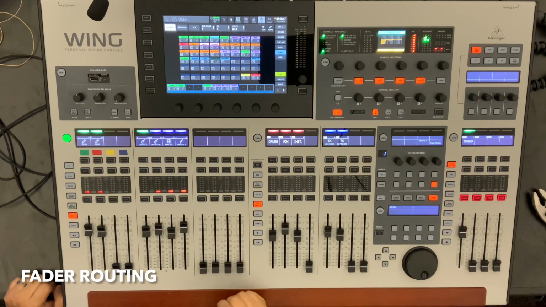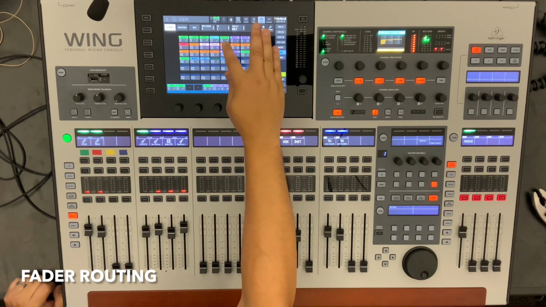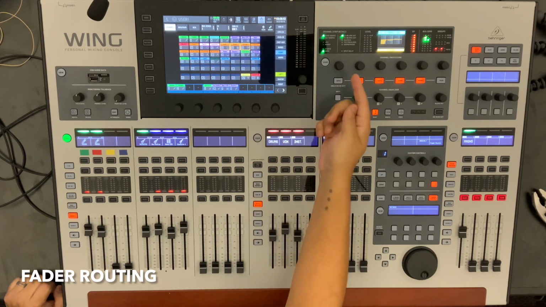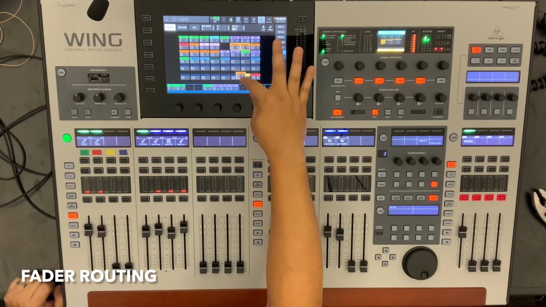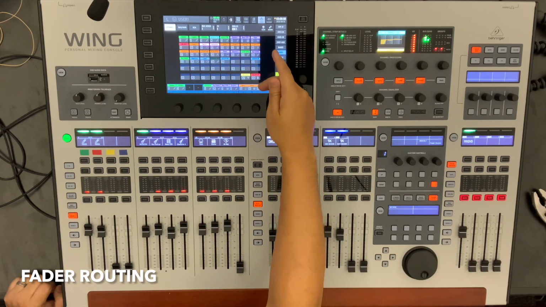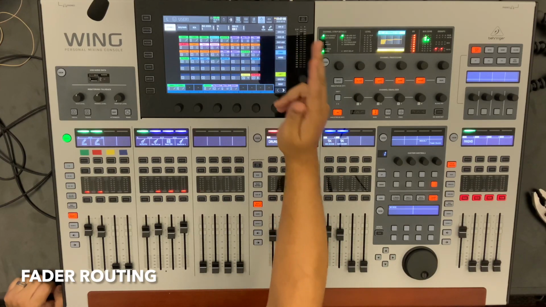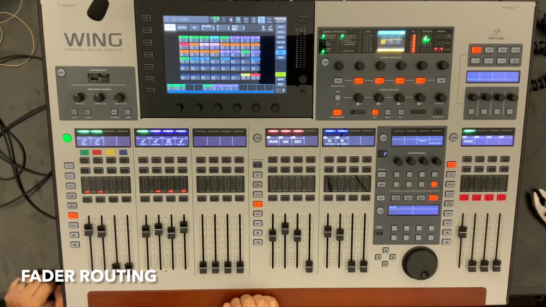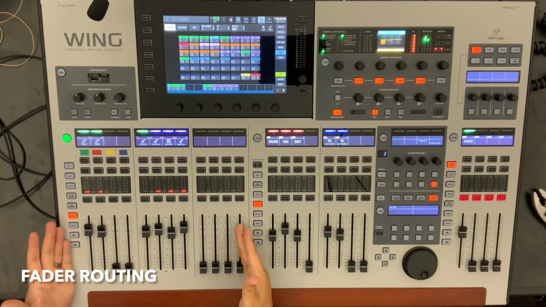With this fader routing, you can also select multiple, like that, and then click and drag the first one, and it'll bring all 3 in. And then you can flick them out of the way. So that's in this user 1 here.